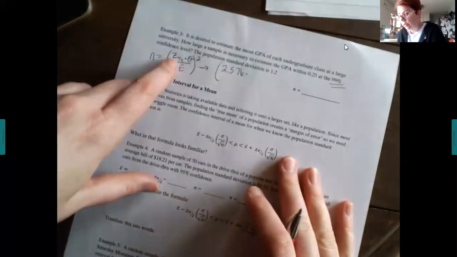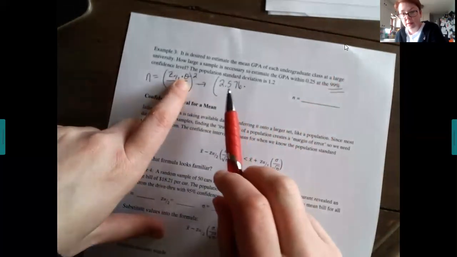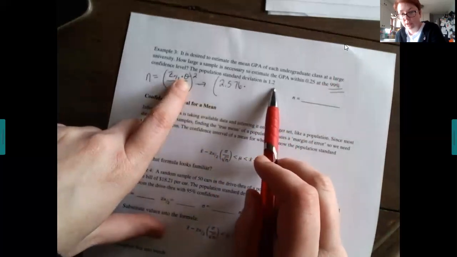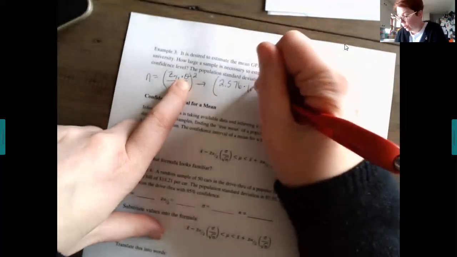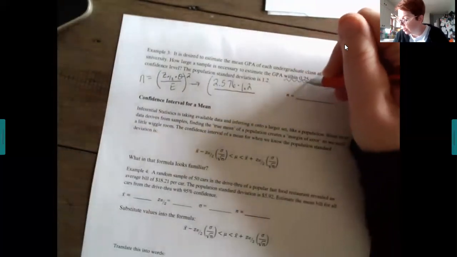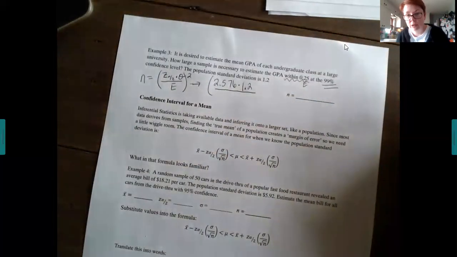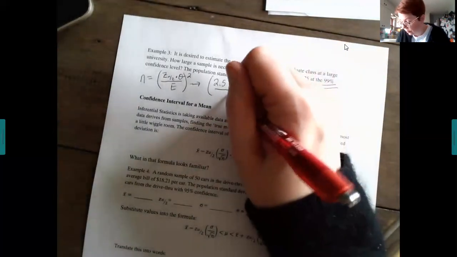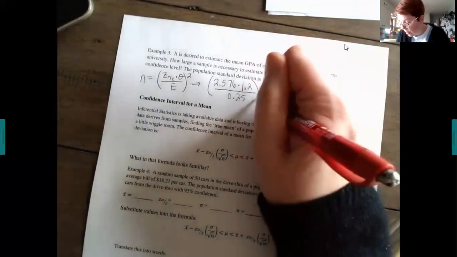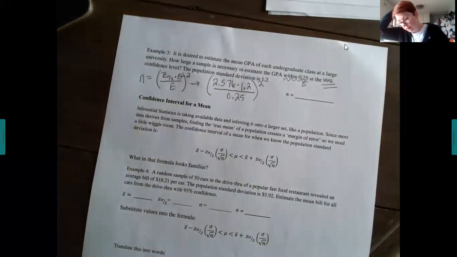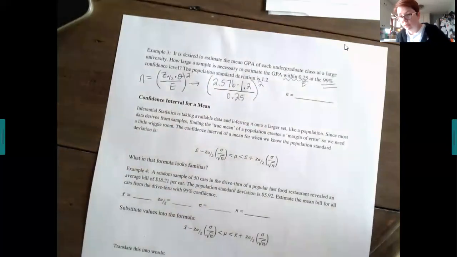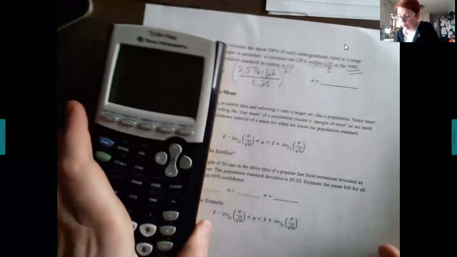All right, it tells us that the population standard deviation is 1.2. So we're going to replace that with 1.2. And again, they want to have the results be within 0.25. So 0.25 is that margin of error. And then again, usually what people do, they do everything correct, and then they forget to square it. So don't forget to square it.